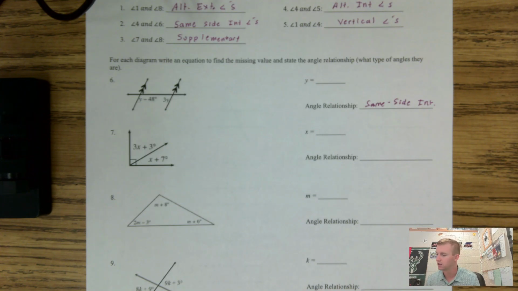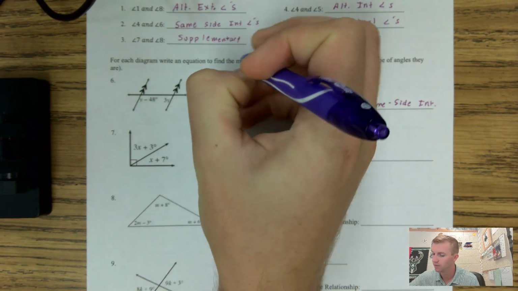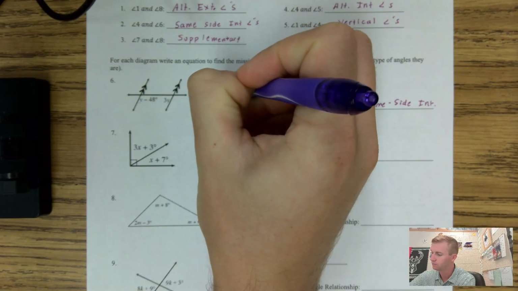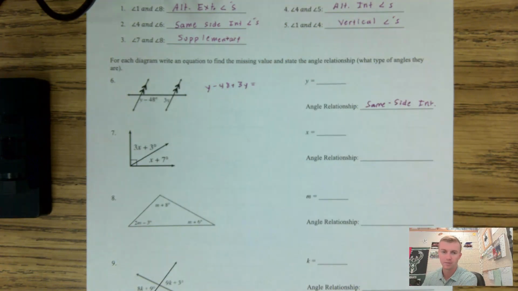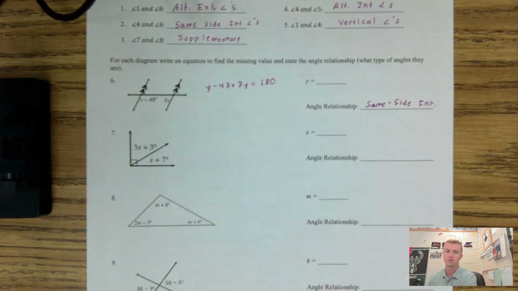So what we need to do now is take that y minus 48 and positive 3y, add them up, and set them equal to 180. A lot like we did with perimeter, in a way. We add those values, put them together, simplify our terms, and find a solution.